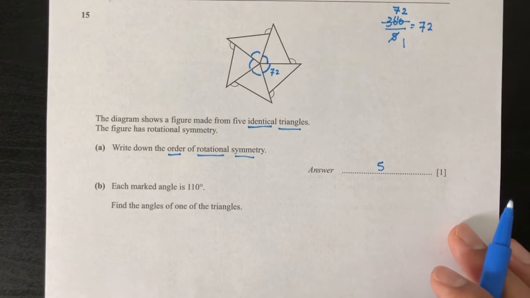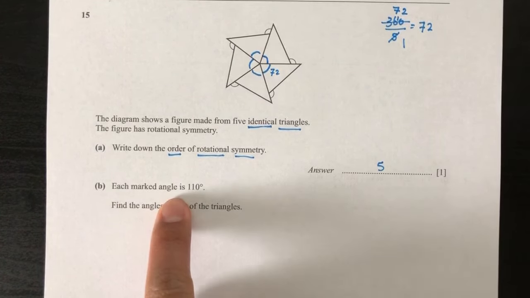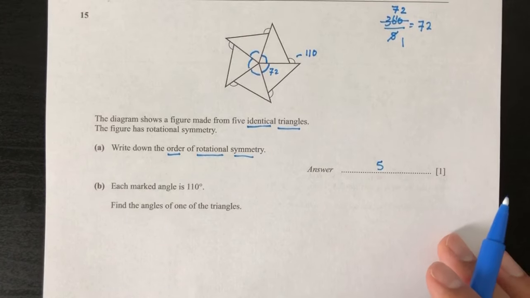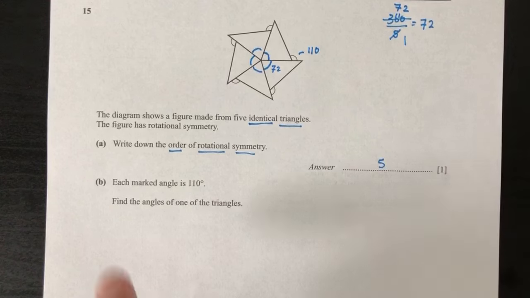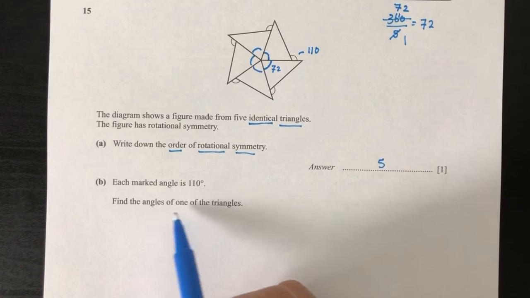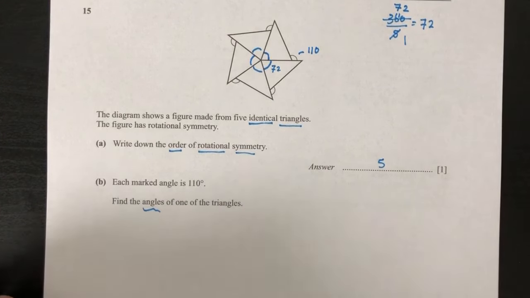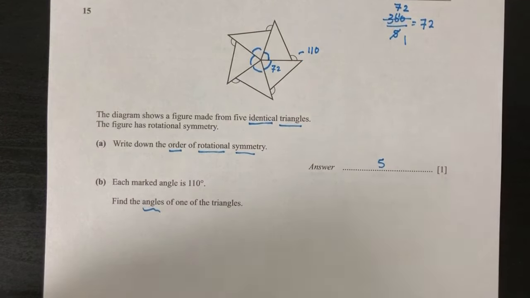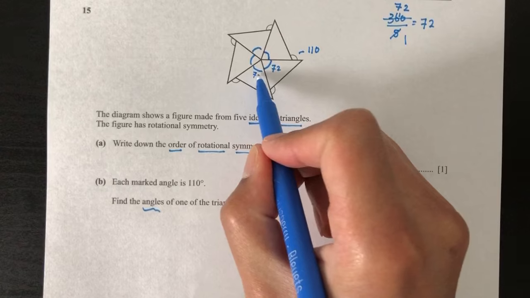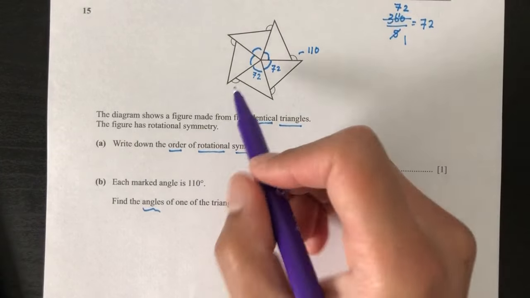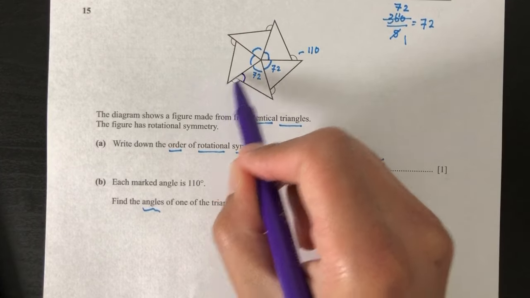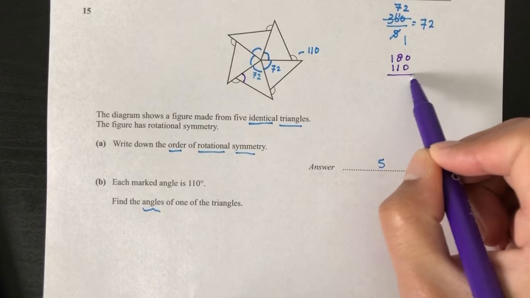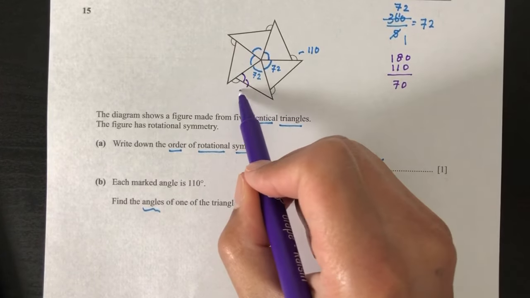Now for part B, each marked angle is 110, so these angles here are 110. Now we have to find the angles of one of the triangles. So first step, we know this is 72 already, right? If this is 110, what is this one? This is a straight line. So this one will be 180 minus 110. That should be 70.